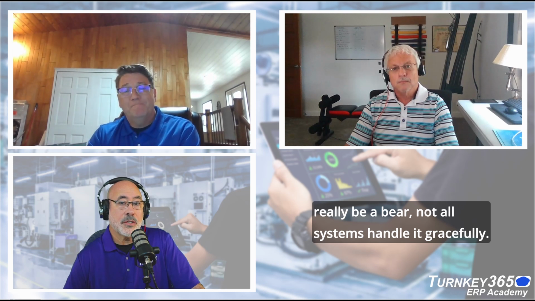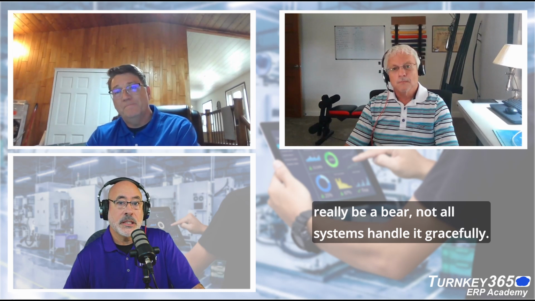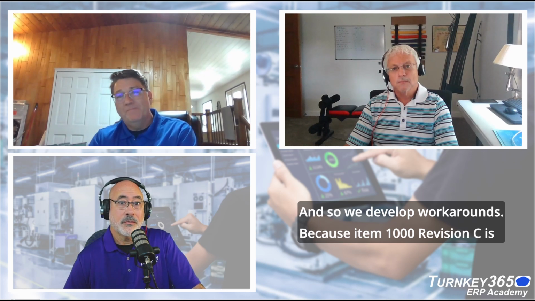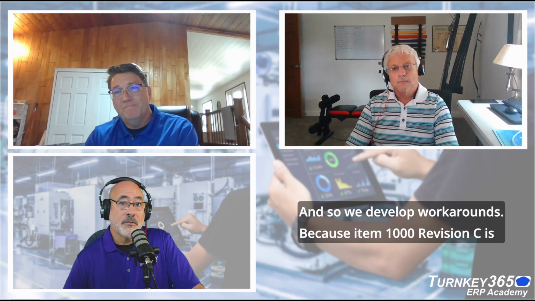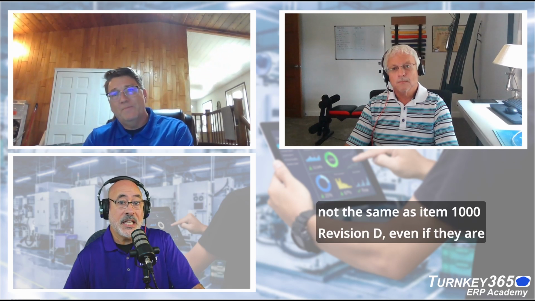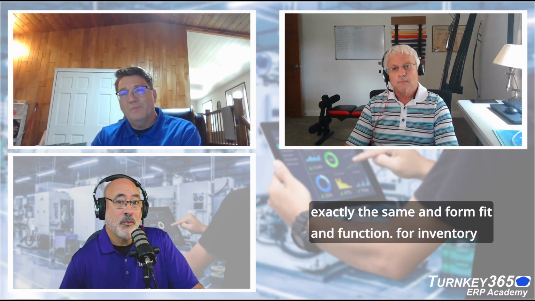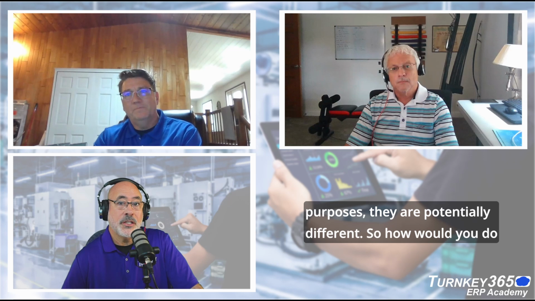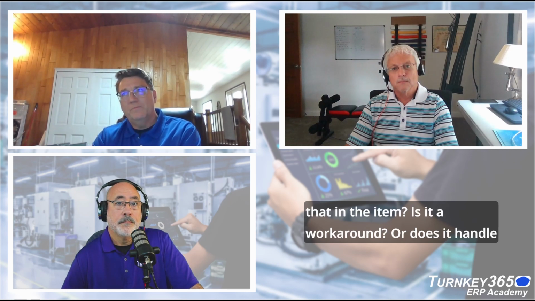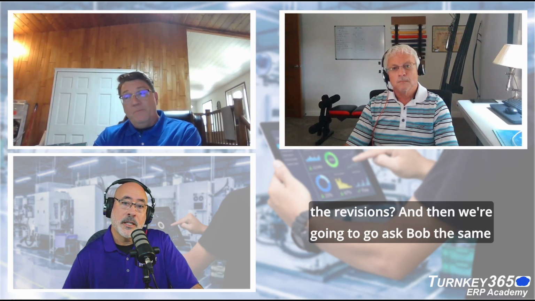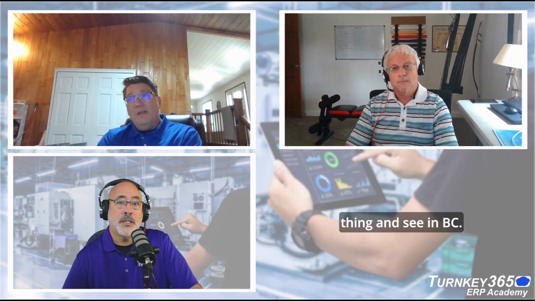Not all systems handle it gracefully, and so we develop workarounds, because item 1000 revision C is not the same as item 1000 revision D, even if they are exactly the same in form, fit, and function. For inventory purposes, they are potentially different. So how would you do that in the item? Is it a workaround or does it handle the revisions? And then we're going to ask Bob the same thing and see it in BC.